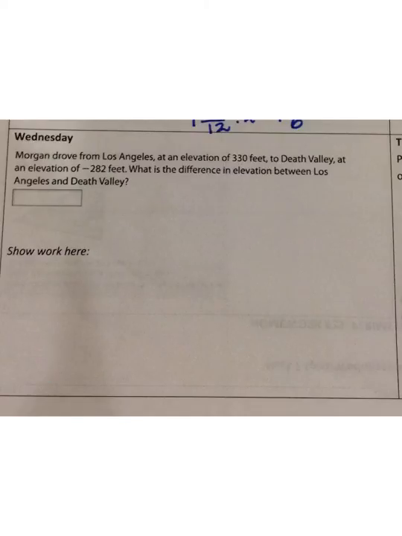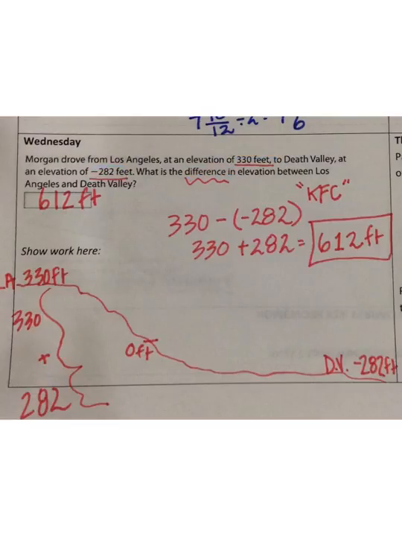Wednesday, Morgan drove from Los Angeles at an elevation of 330 feet to Death Valley at an elevation of negative 282 feet. What is the difference in elevation between Los Angeles and Death Valley? So a helpful hint, you might want to draw a picture to help you visualize this and notice keyword difference and pay attention to your signs. So difference means to subtract. So I took 330 and I subtracted the elevation of Death Valley, which is not just 282 feet, it's negative 282. Then I did keep, flip, change, and I'm ending up adding, and I get 612 feet. And then I drew myself a little picture to help me visualize it.